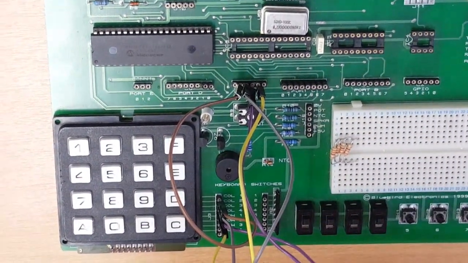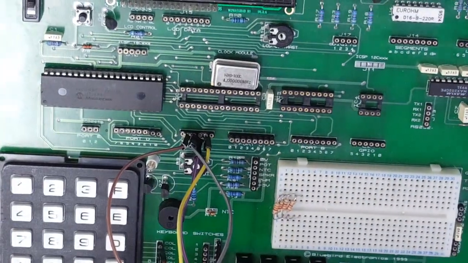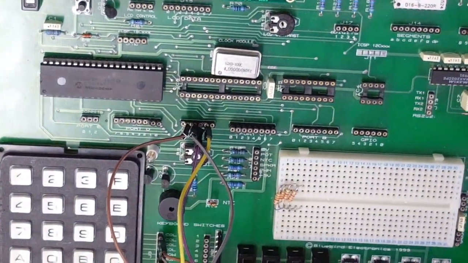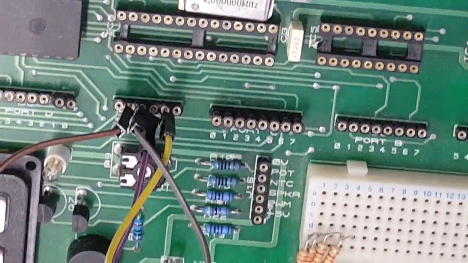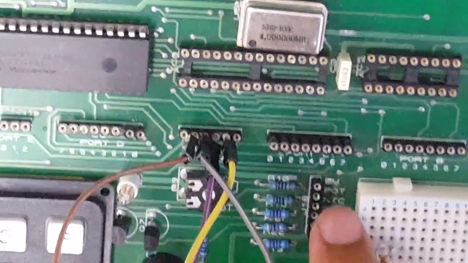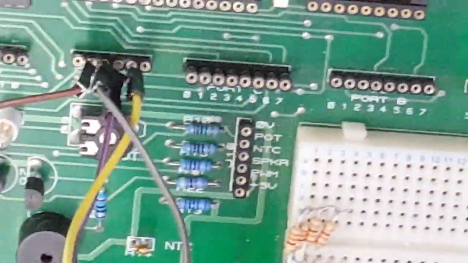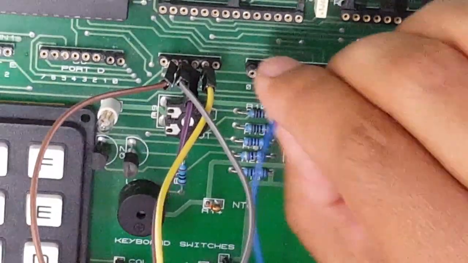And 0 and 5 are left. As we said, 5 will be for the speaker. Here's the speaker, and the NTC, and above the speaker, the NTC pin.